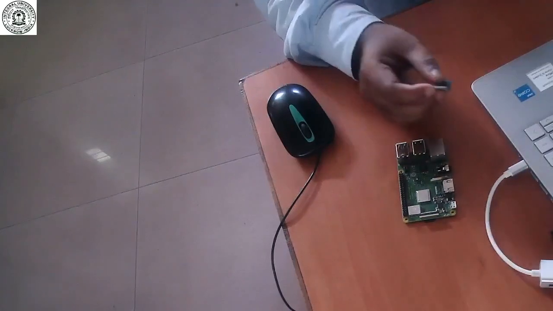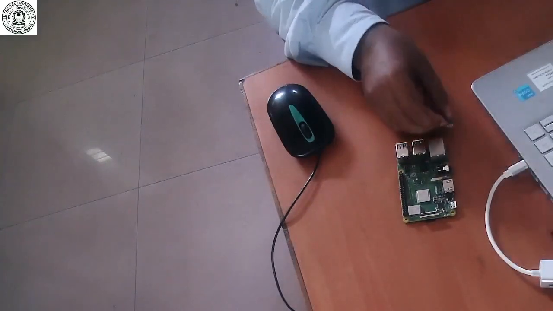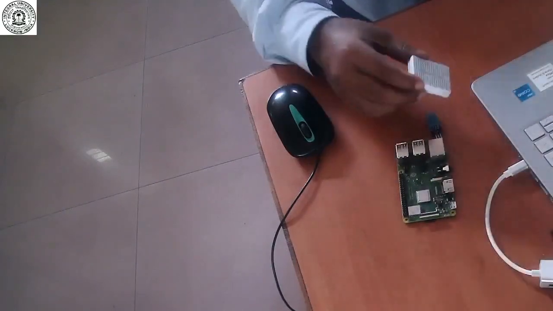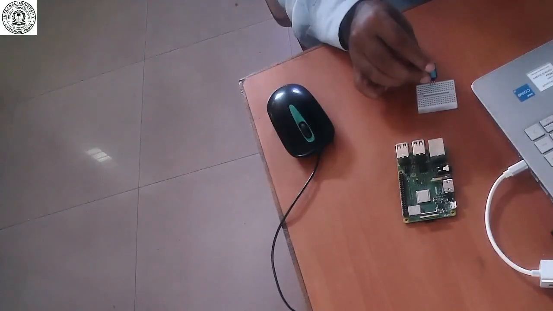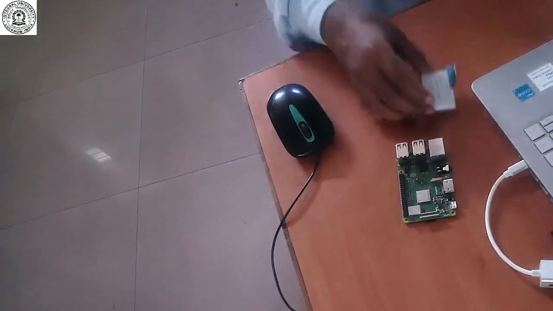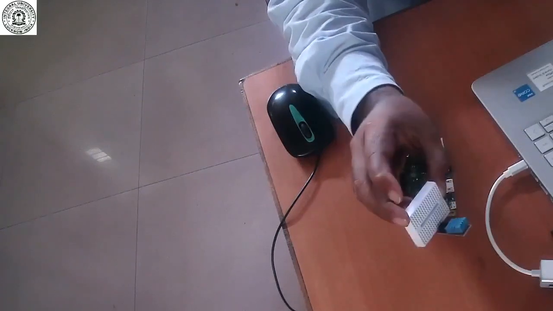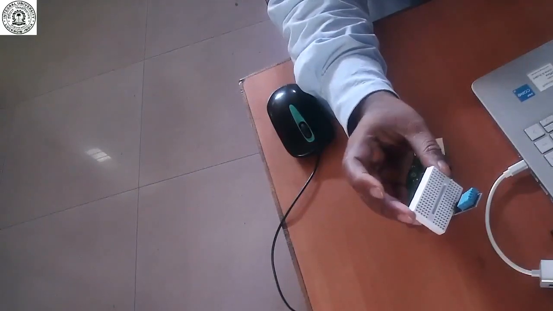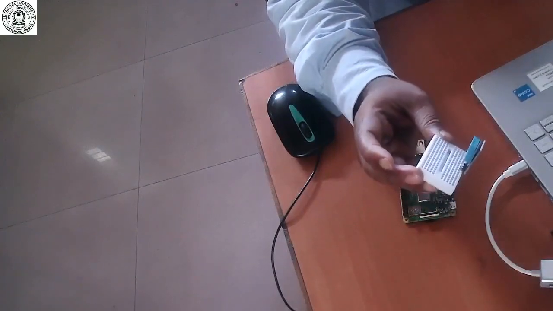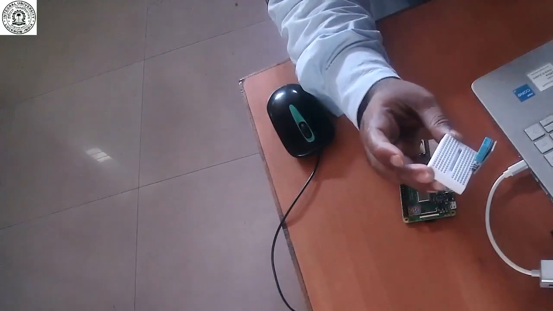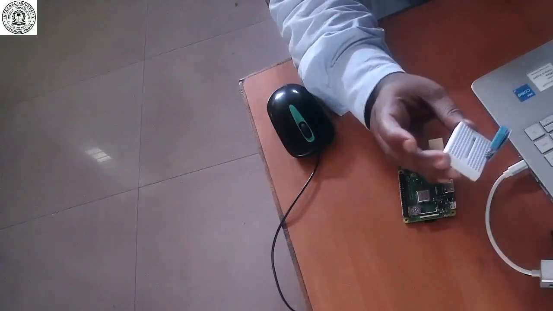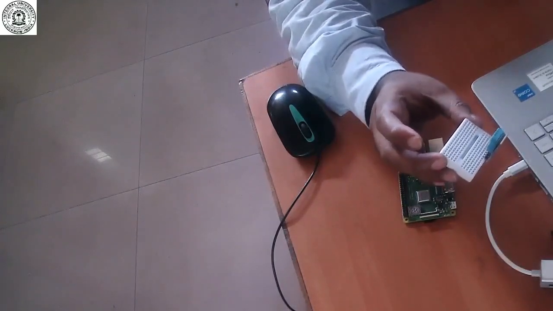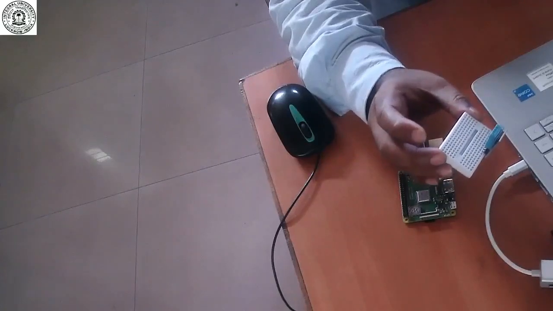Okay, clear? So for that I will use again the breadboard. Here is my breadboard, and I will put this temperature and humidity sensor into the board like that. Okay, so I have put this sensor into the breadboard. Now there are three lines: the VCC, ground, and the GPIO pin line, that is the output line, or you can say the data line. So obviously we need three different wires to connect with this.